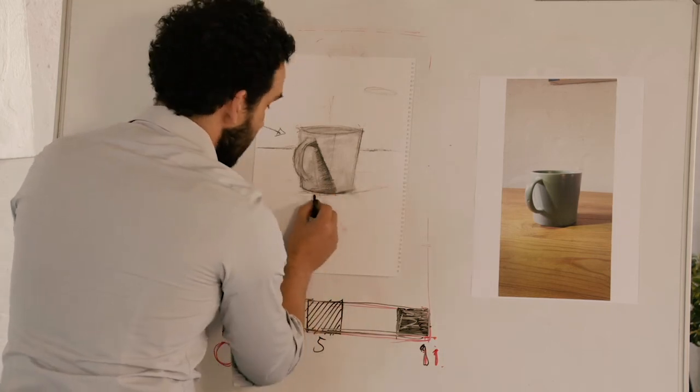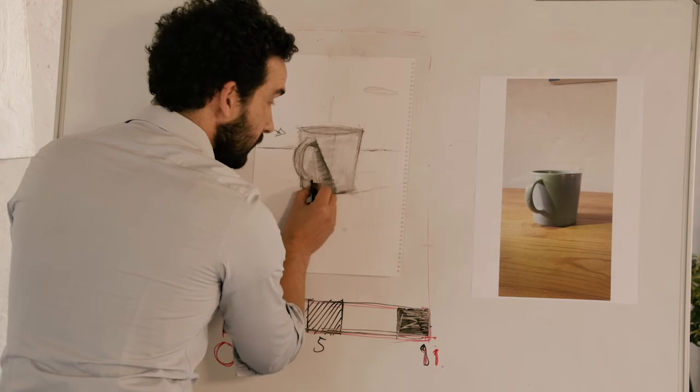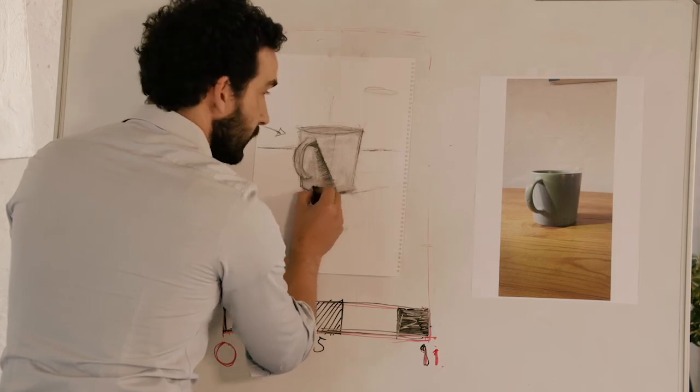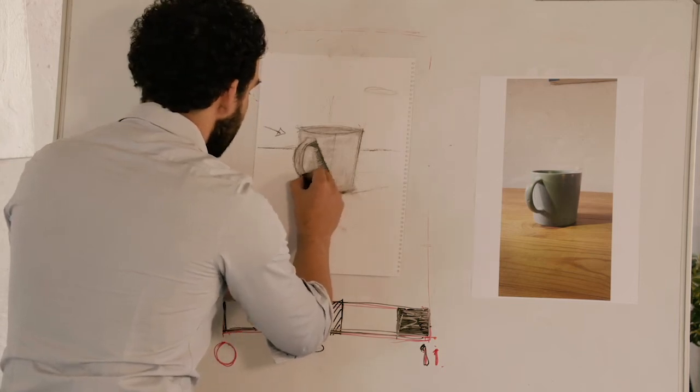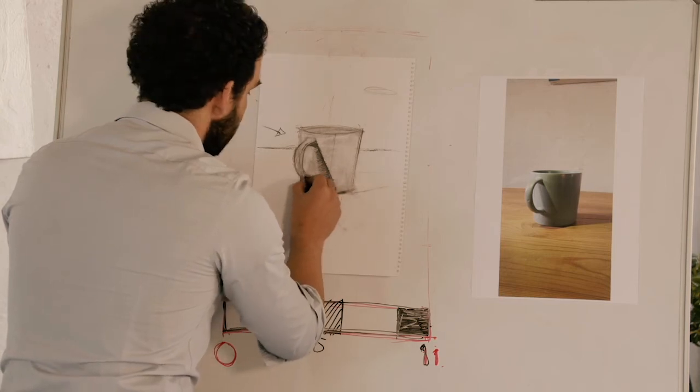And charcoal is not really that hard to get a hold of. Your local art shop, most stationery stores should have charcoal sticks or charcoal pencils.